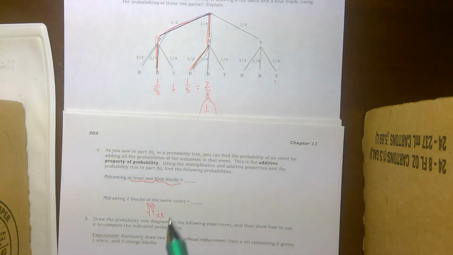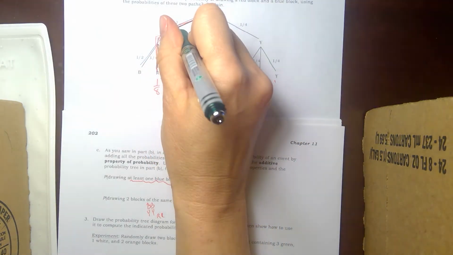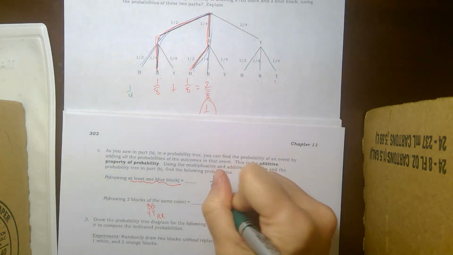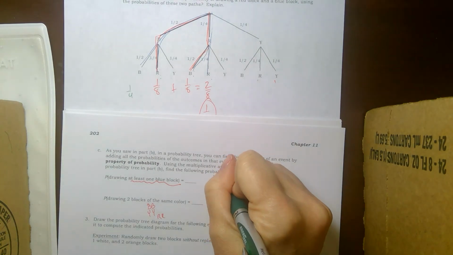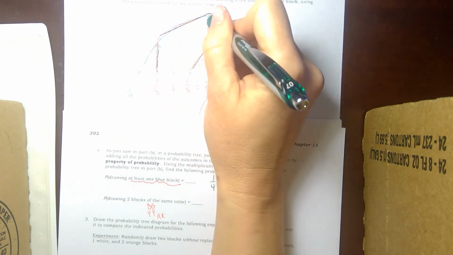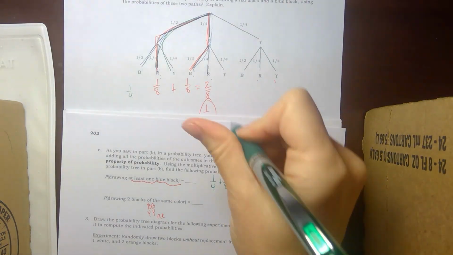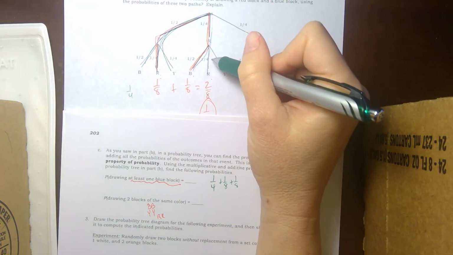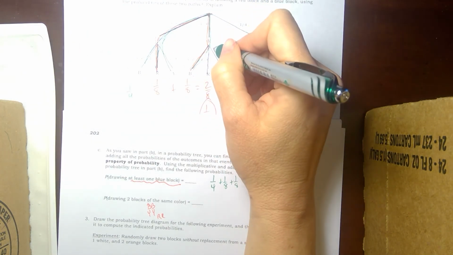So if I'm looking at least one blue block, this has a blue block, so that is a half and a half is a fourth. So there is that 1/4. And this one has at least one blue, so a half and a fourth is an 1/8. So this one, and then this one as well is going to be another 1/8. And over here, at least one blue is just going to be this pathway.